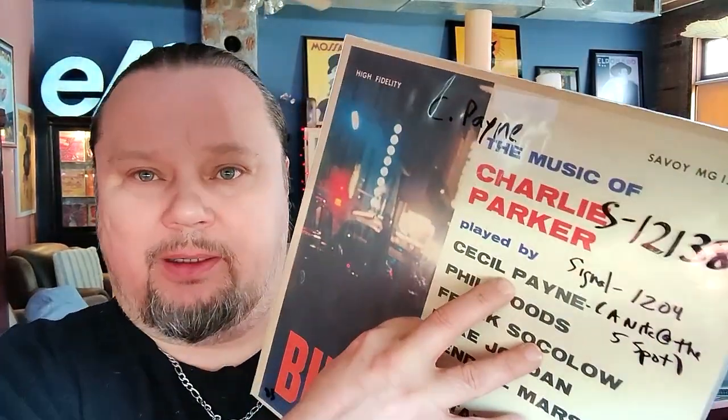Under Signal, this was just released as Cecil Payne at Night at the 5 Spot. This was a Cecil Payne record through and through under Signal, number 1204. Here it's 12138, so actually it's an earlier release of Signal by Savoy. But they don't give lead billing to Cecil Payne. He's not the lead bill. He's kind of equal billed with Phil Woods and Frank Socolow, Duke Jordan, Wendell Marshall, and Art Taylor.